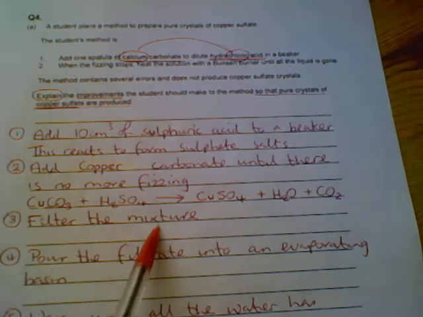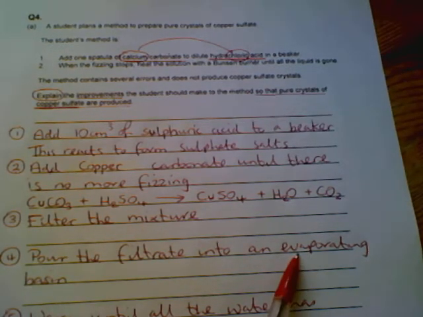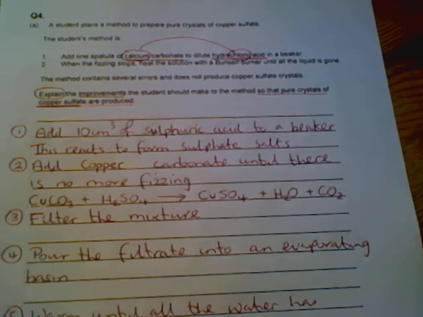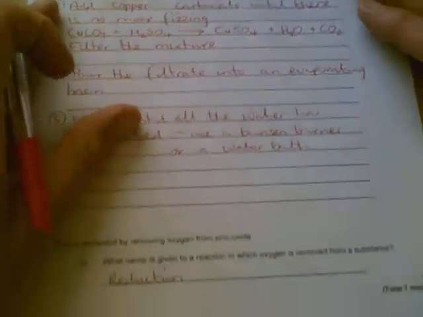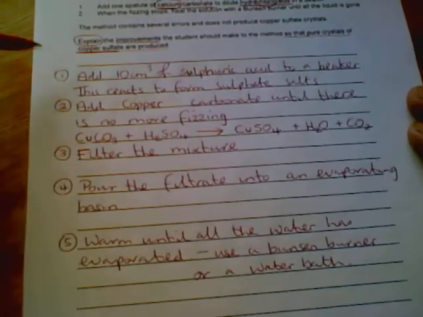So we filter it. Then we pour the filtrate into an evaporating basin. And the last step, we warm it until all the water is evaporated. So you could use a Bunsen burner or you could use a water bath, which is just boiling water in a pan basically, and your evaporating basin sits over that and the water evaporates off. There are 6 marks to this.